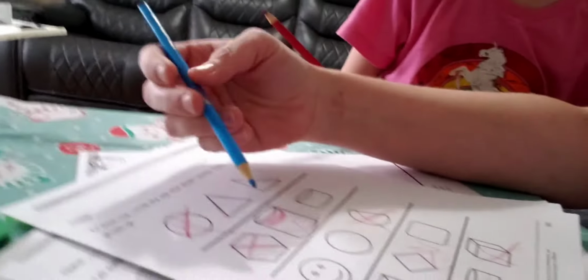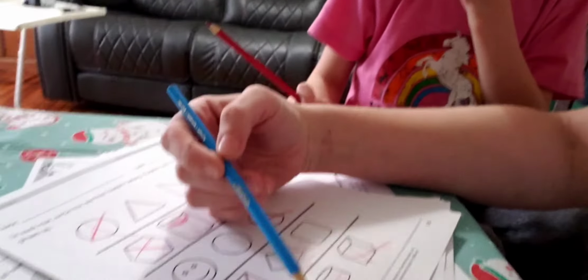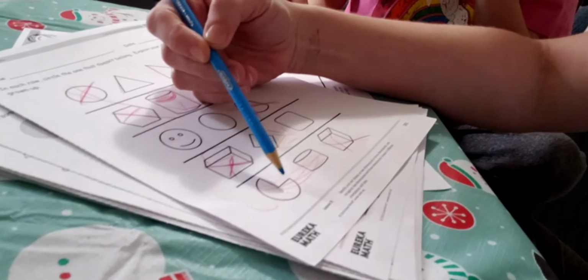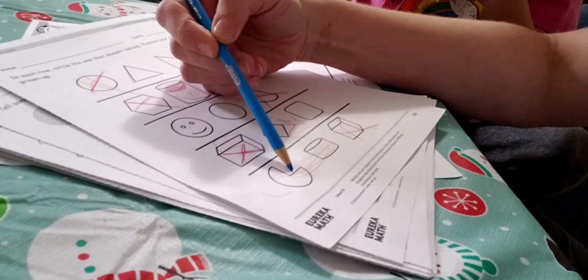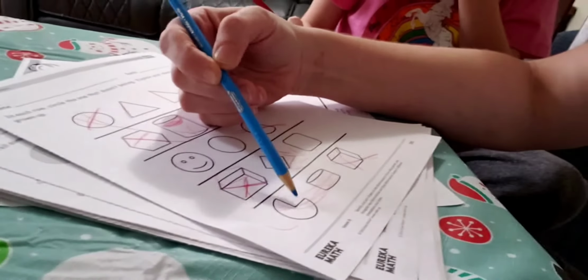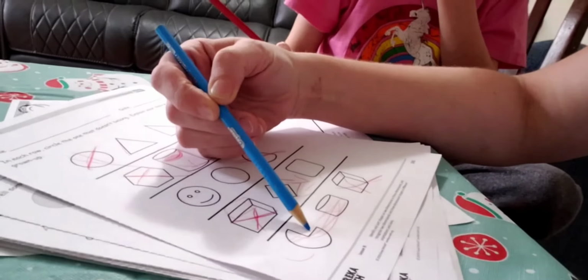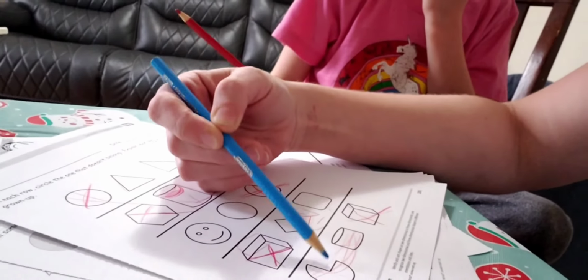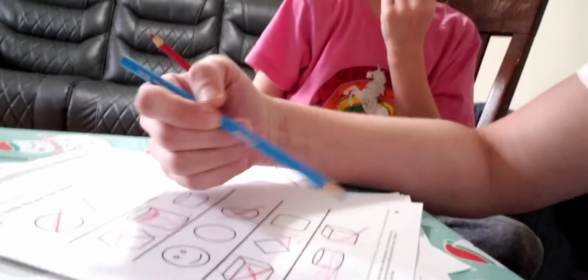The main thing that I want to point out there is if your kiddo says, for example, let's say he says that this one is the one that doesn't belong, I found as a teacher that if you say, "Are you sure?" they learn to say no, and then they'll pick something else.